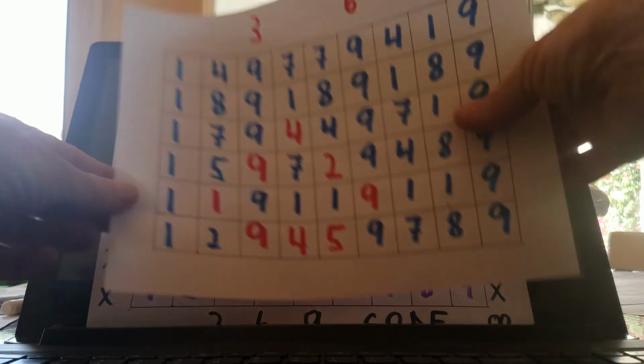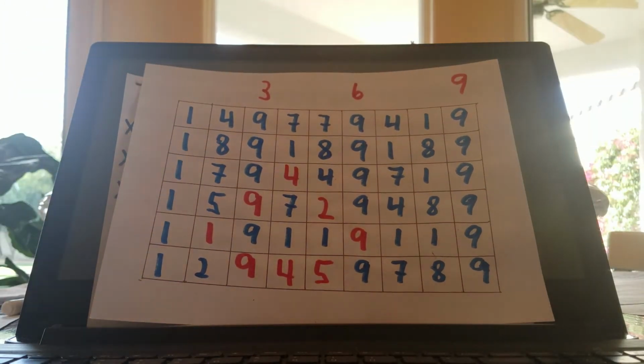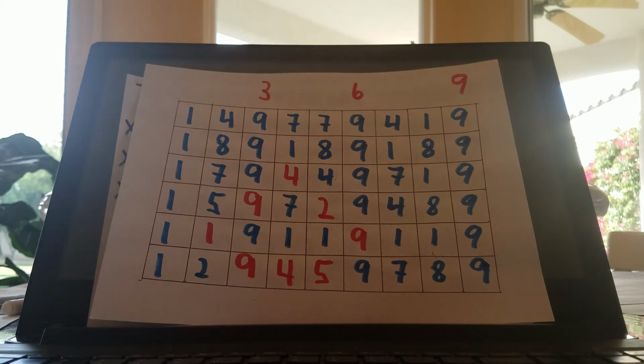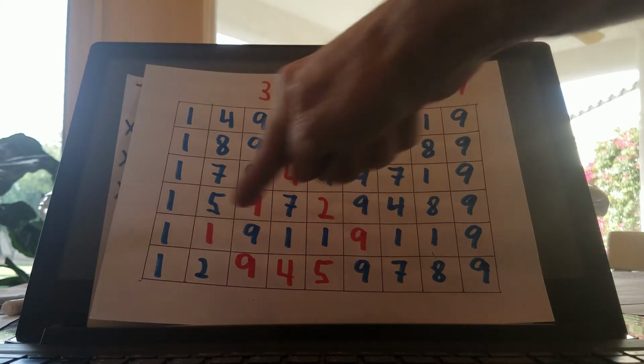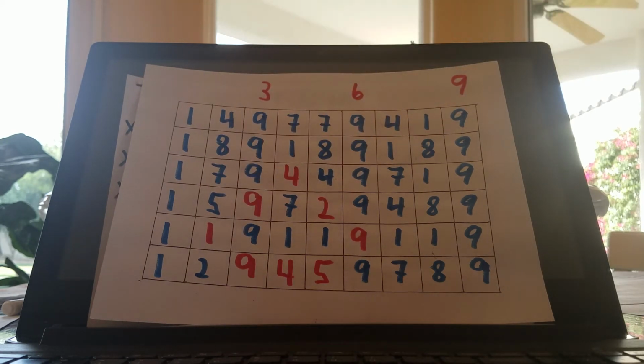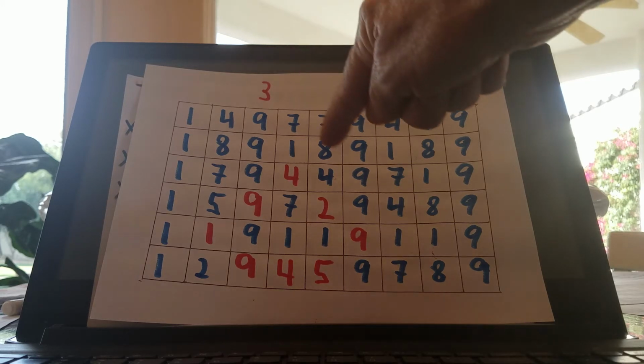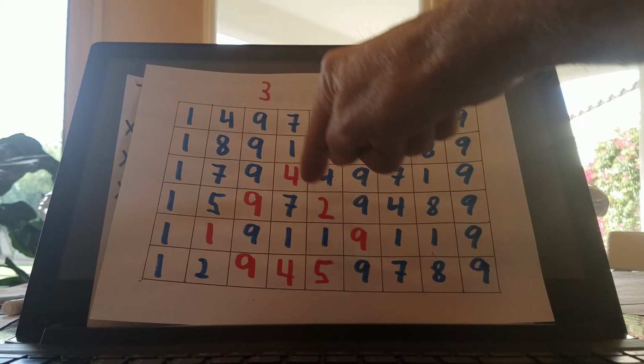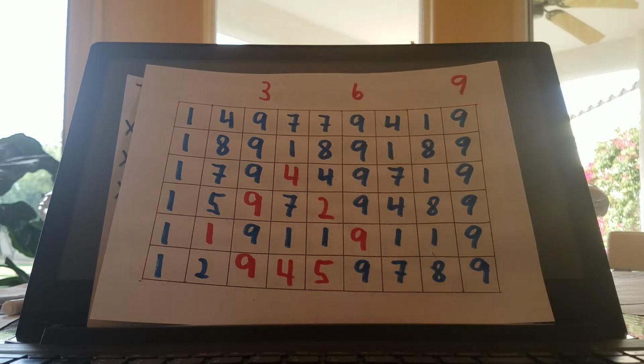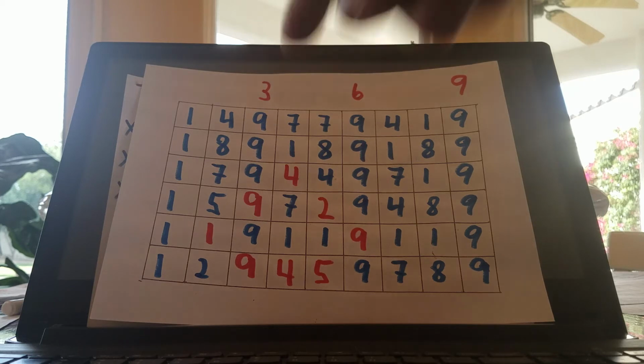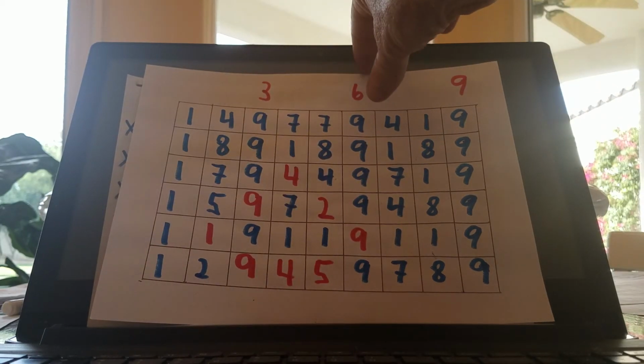But it is a symmetrical arrangement, and it really doesn't take many numbers. I believe we can do it with 4, 2, and 1. I believe we can get 3, 6, 9 with 4, 2, and 1. 2 and 1 is a 3. 2 and 4 is a 6. And 4 and 4 and 1 is a 9.